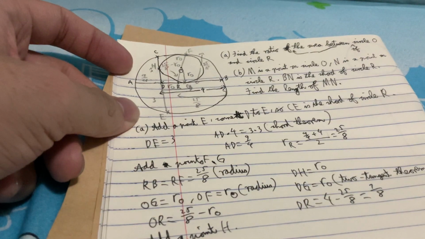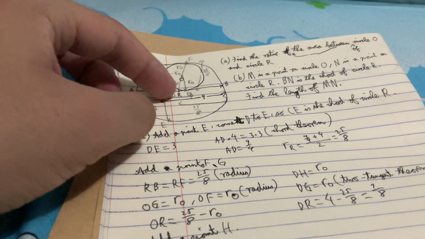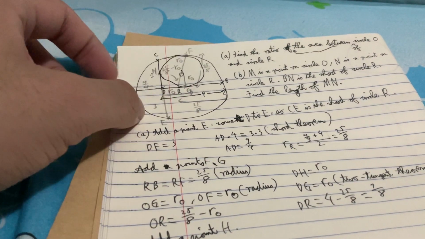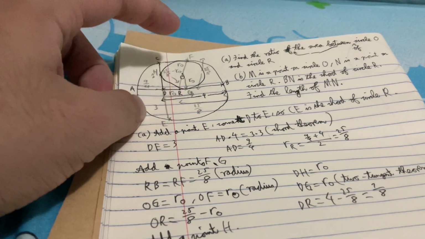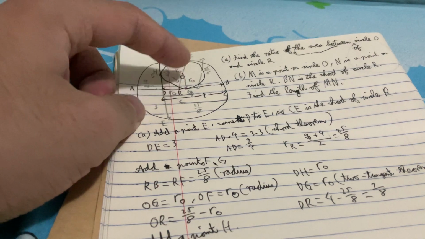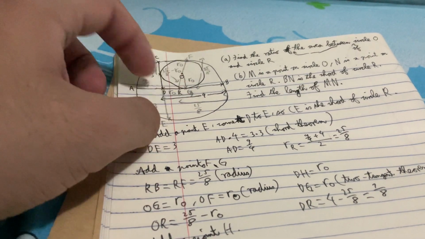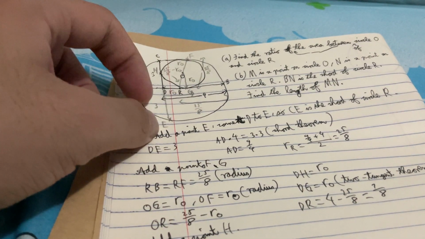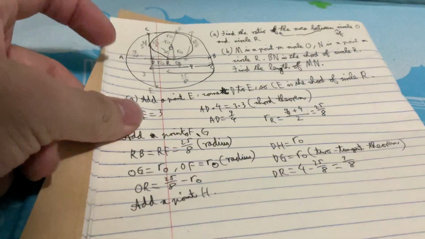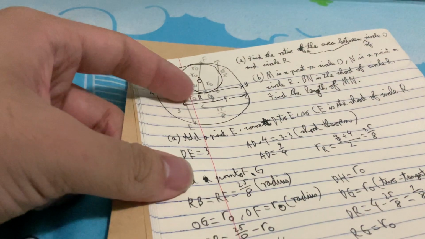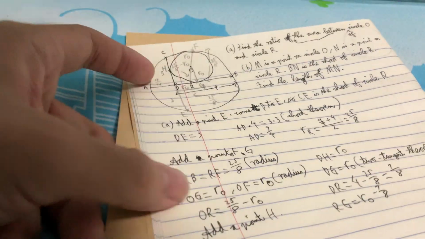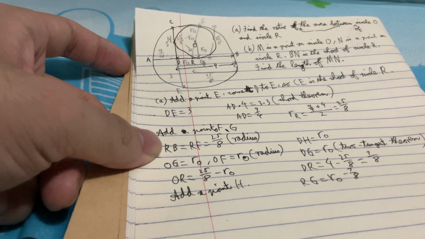So DR is equal to 7 over 8, and then DG is equal to RO. So RG is going to be RO minus 7 over 8, which is DR. So RG is going to be equal to RO minus 7 over 8 here.